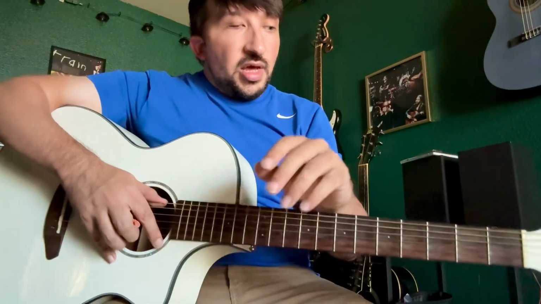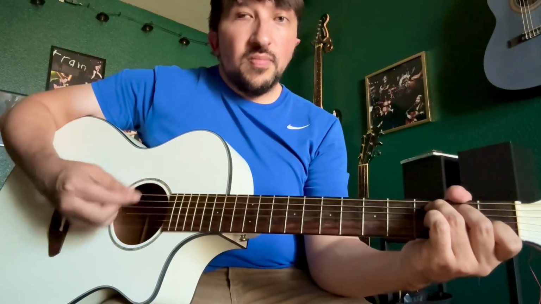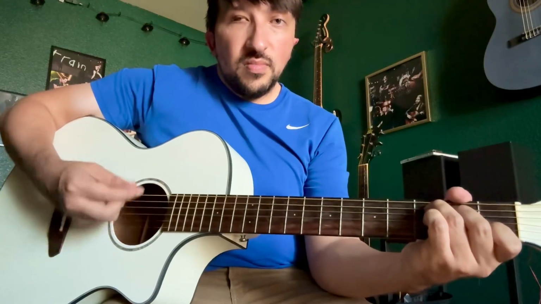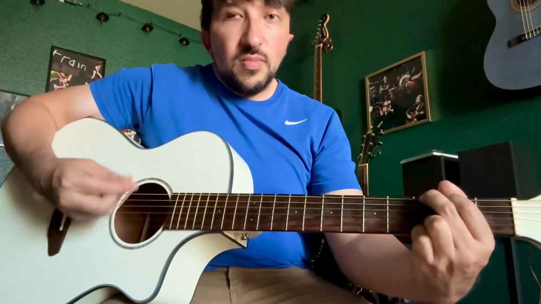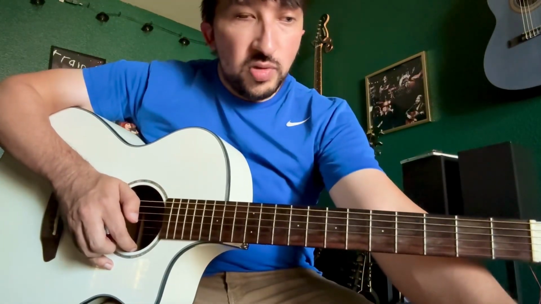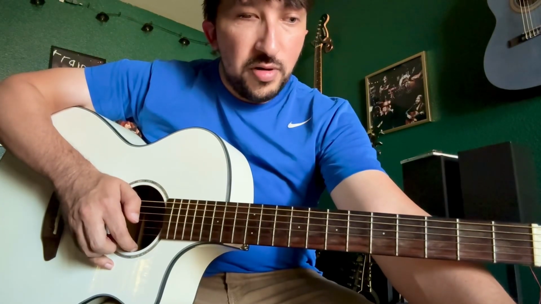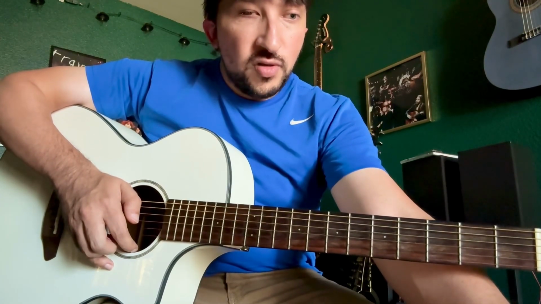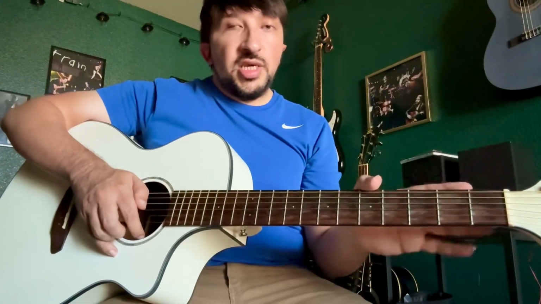So to start off, for the intro, I'm going to play it, then I'll explain it. So the very beginning, when you start singing, you're only going to have 2 chords. You're going to have a C chord and a G chord, and that's it. And that's up until it gets to the chorus. That's when things change a little bit.